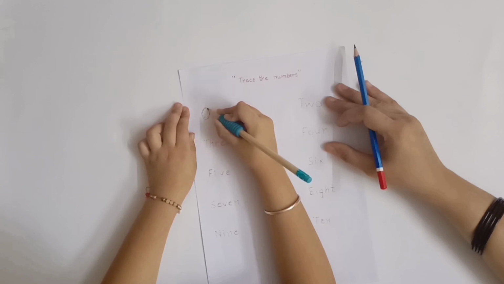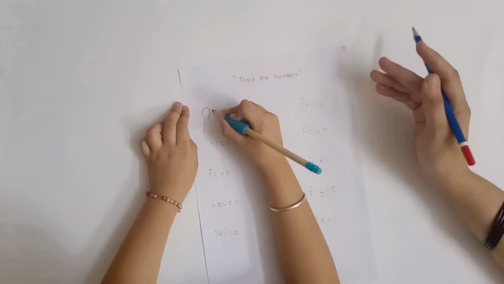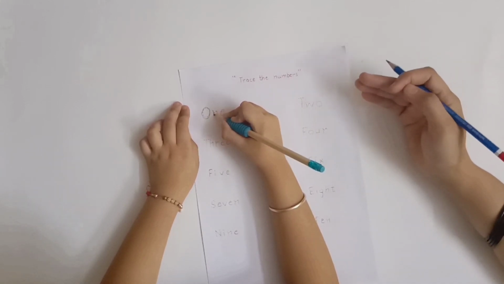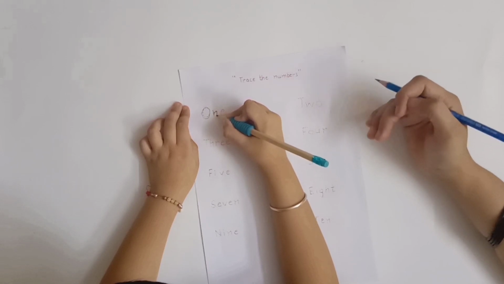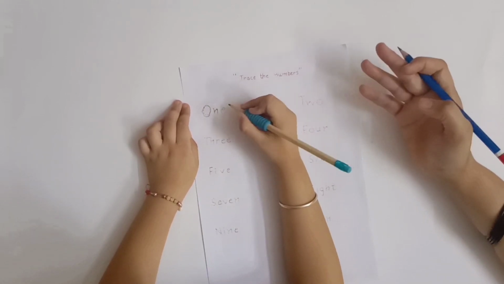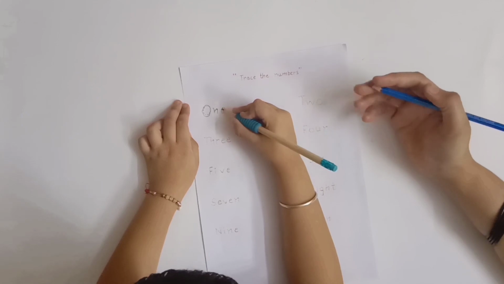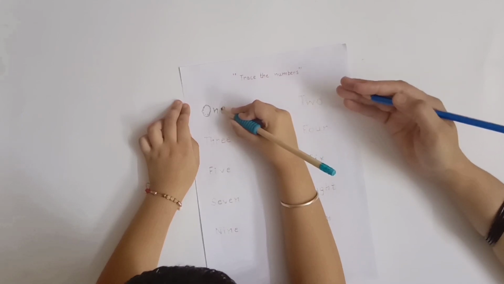number names. Actually, this is a very nice way to teach spellings to your child. You just give them in dotted form those spellings which you want him to learn, and they will trace it and they will really learn it by doing so.